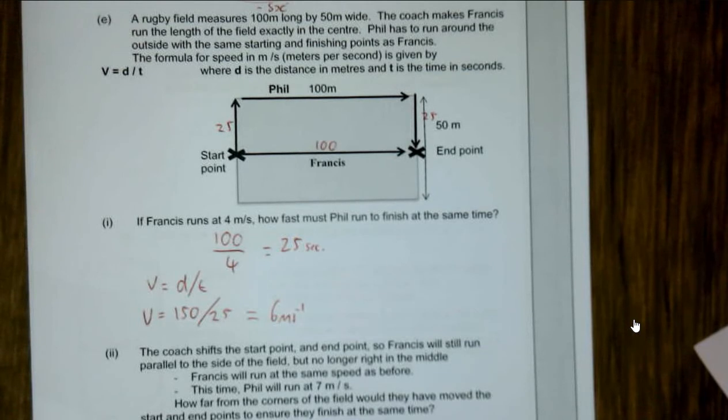Okay, so that's the achieved and merit. If you got merit, if you got that answer right. What's the little thing about the 6 m/s? What's the minus 1?